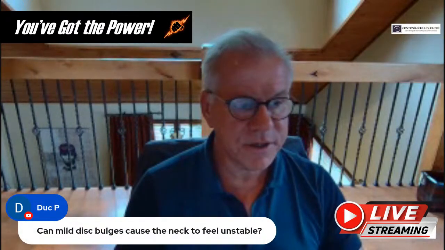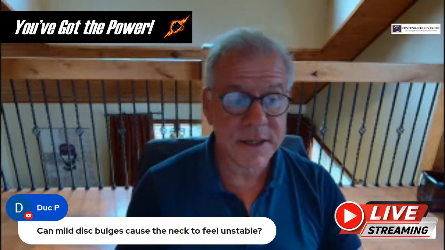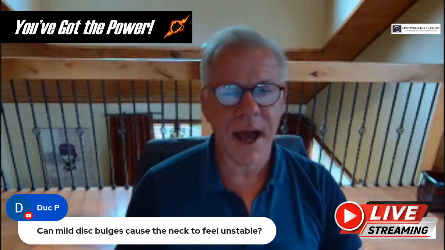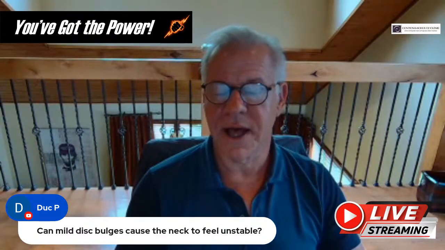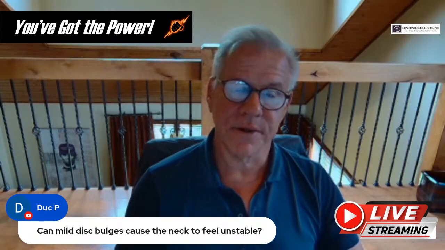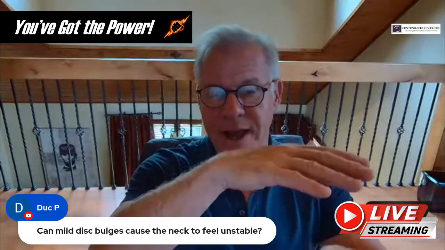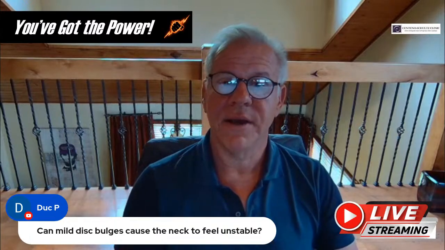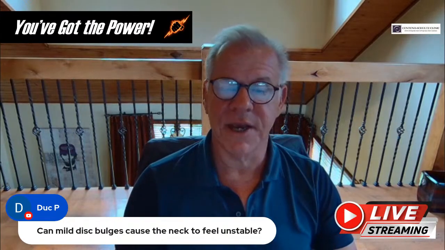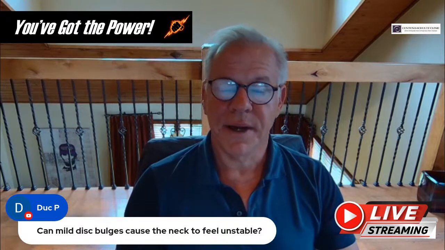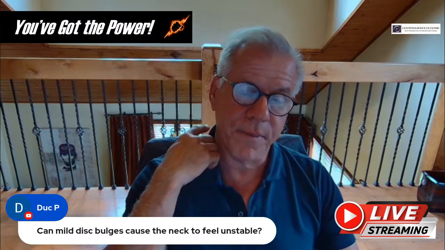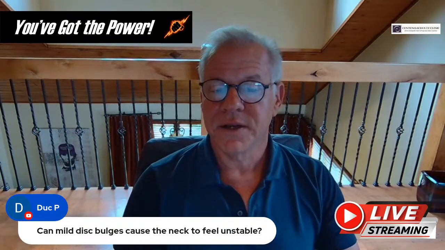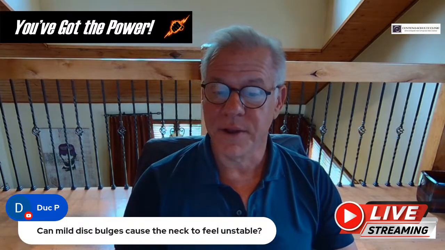Can mild disc bulges cause the neck to feel unstable? Yes, but not usually directly unless there's a lot of degenerative disc disease. When there's degenerative disc disease and we get flattening out and loss of disc height, that can cause instability. But more commonly what we see is a disc bulge hitting a nerve. And remember, that nerve supplies the local stabilizing muscles, so that can cause a sense of instability all by itself.